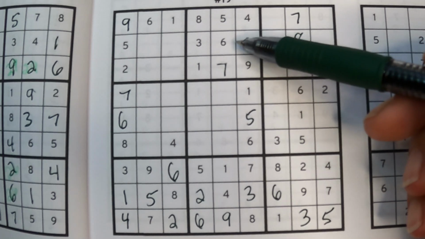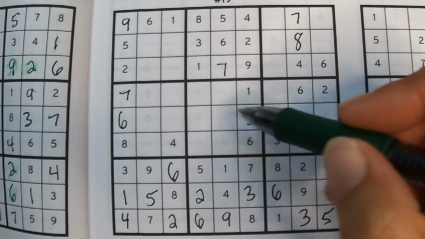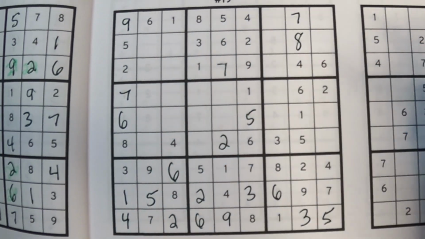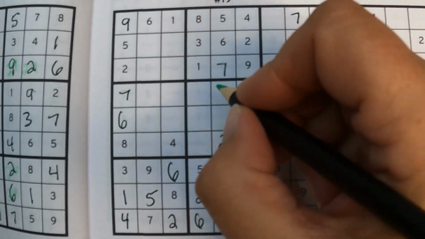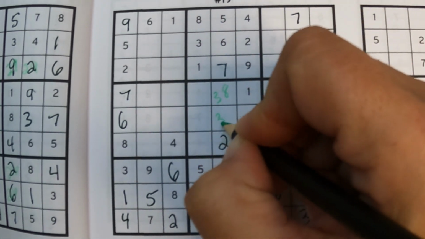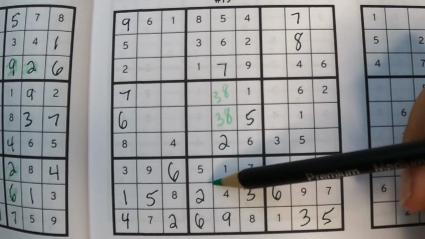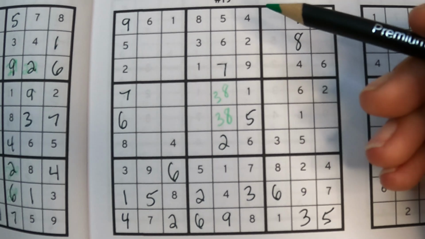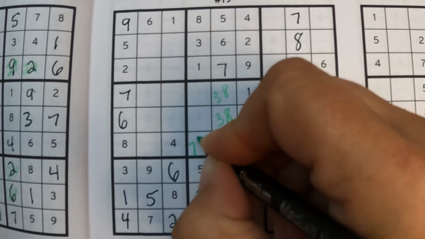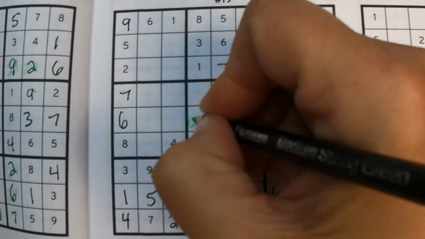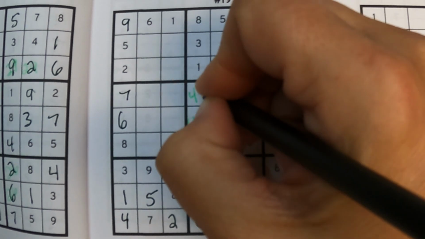For this column, we're missing 2, 3, and 8. We've got 3 and 8 here, so this is our 2. But I don't see any other help. So 3, 8. For this column, we're missing 4, 7, and 9. We've got a 4 here, so 7, 9, no help here. 7 here, so 4, 9.